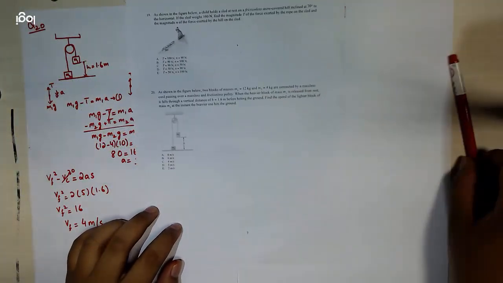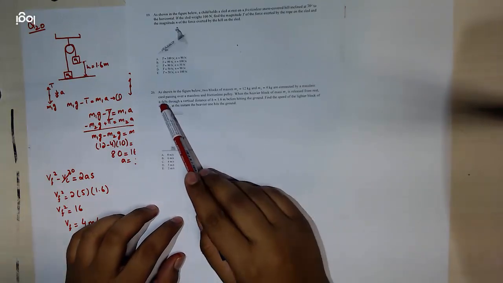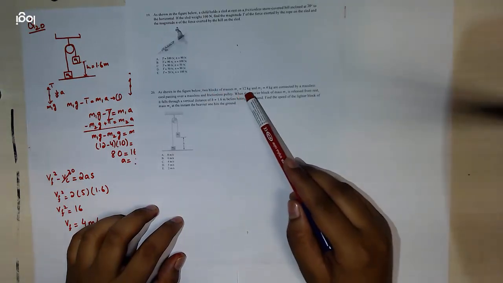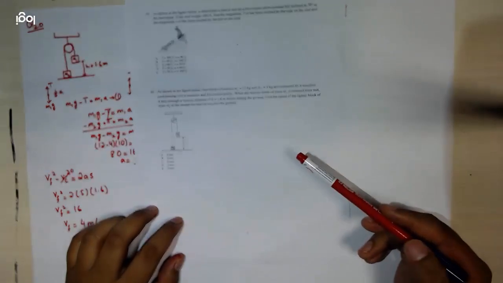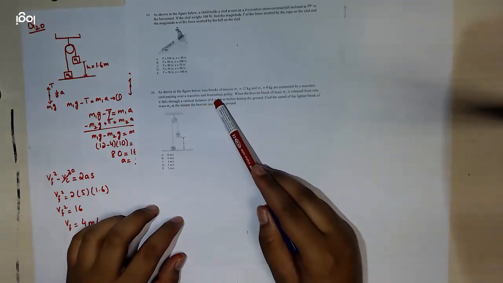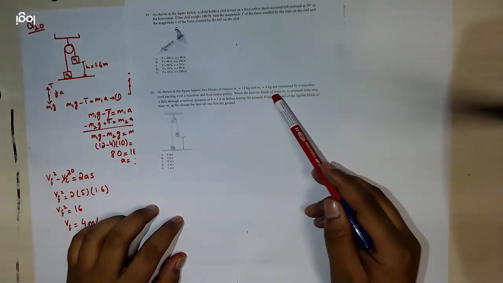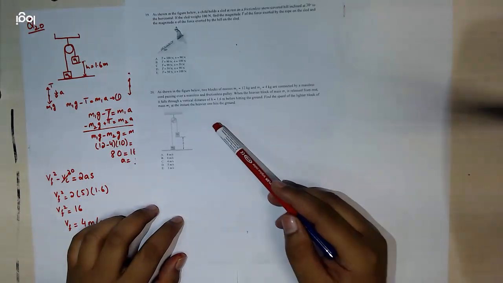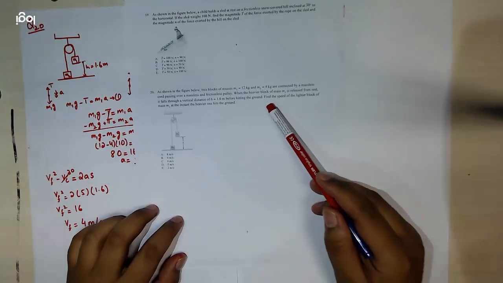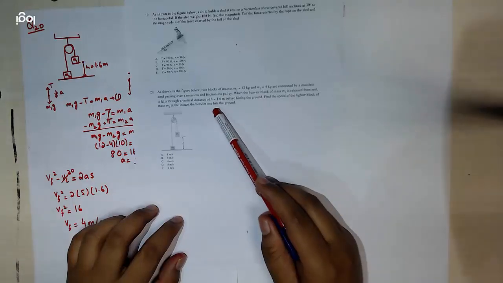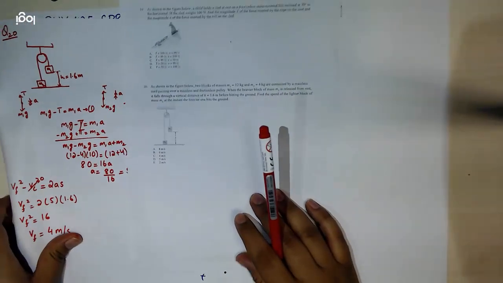Okay, now we are doing question number 20, and the question is, as shown in the figure below, two blocks of masses m1 equal to 12 kg and m2 equal to 4 kg are connected by a massless rope passing over a massless and frictionless pulley. When the heavier block of mass m1 is released from rest, it falls through a vertical distance h equal to 1.6 meters before hitting the ground. Find the speed of the lighter block of mass m2 at the instant the heavier one hits the ground.